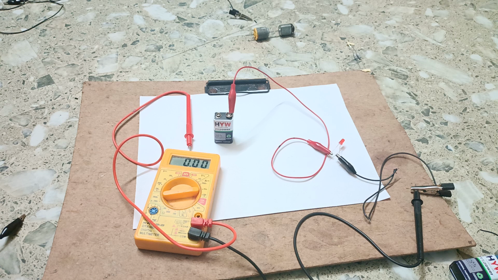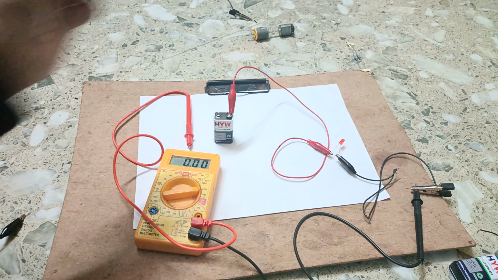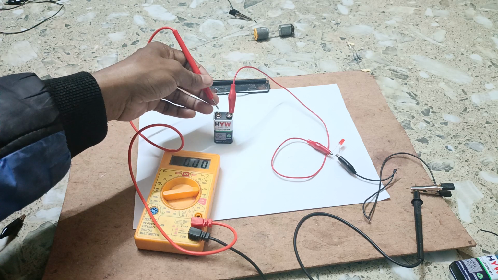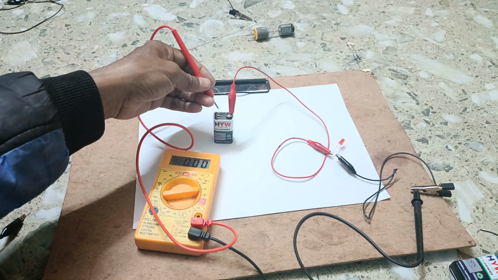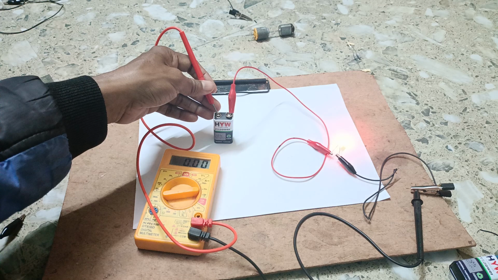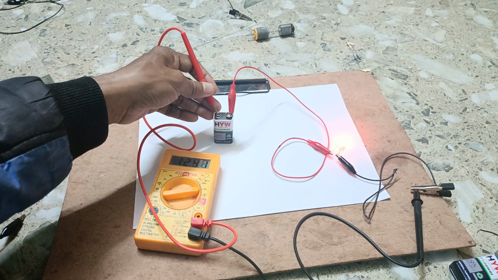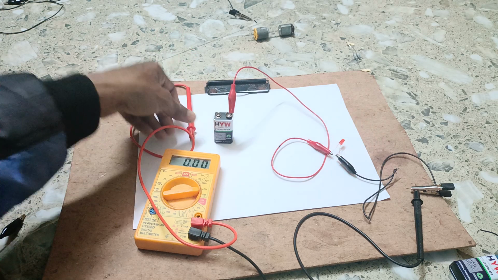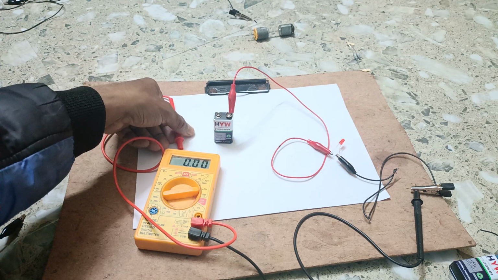And if we take another type of LED, the current will change. To measure current in a circuit, you have to make it in series connection, right? Here you see we are getting a current of nearly 10 milliampere. It is fluctuating, but it is nearly 10 milliampere, right?